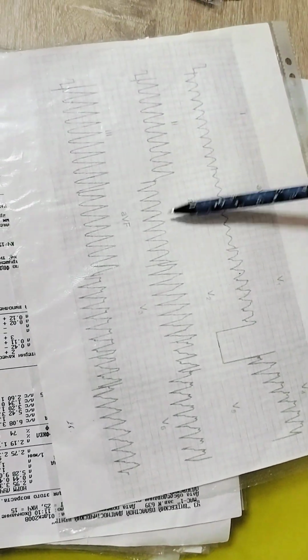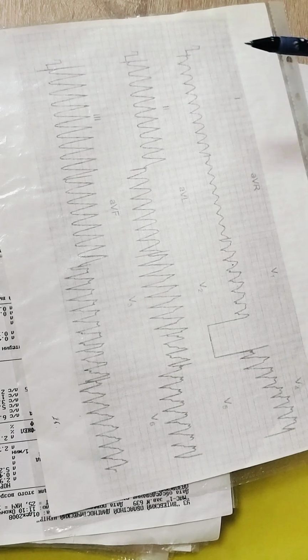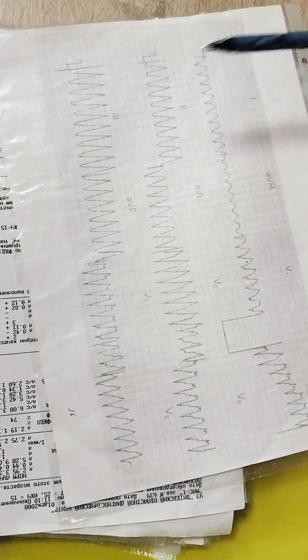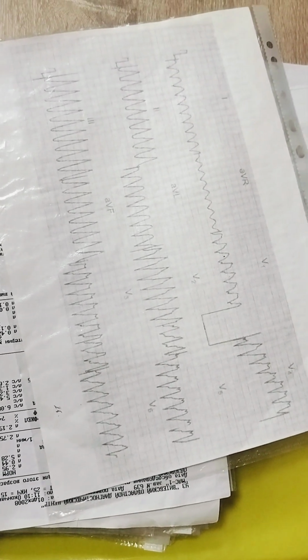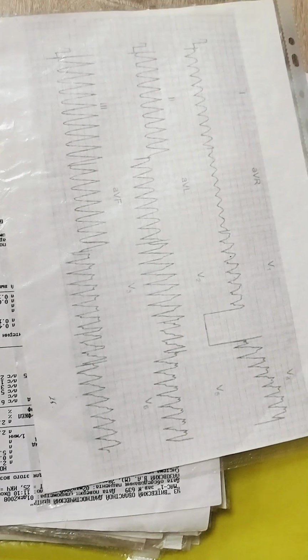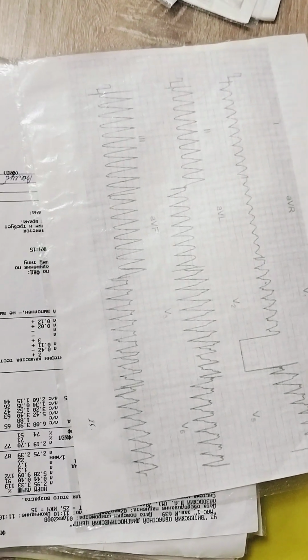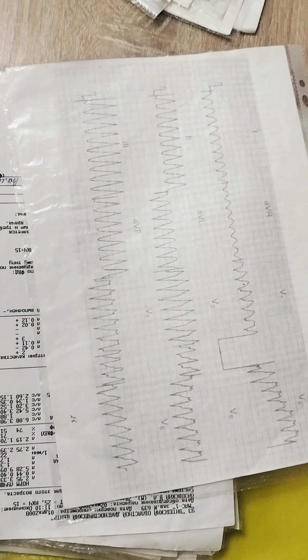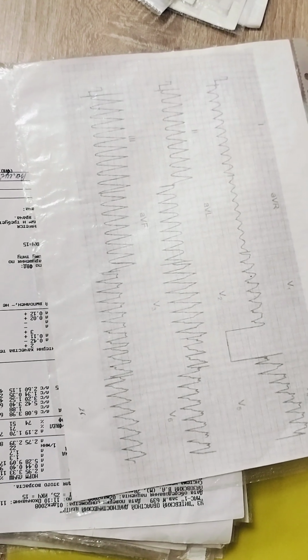No P waves, distance is short, it is tachycardia, QRS complex is deformed. It is ventricular tachycardia. Patient is dying. What is this, doctor? Artifact. It's nothing. It's just machine problems. Maybe patient moved. Yeah.